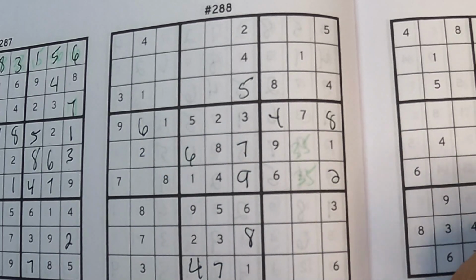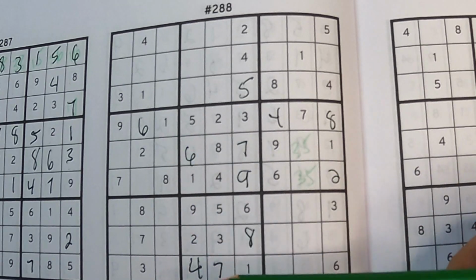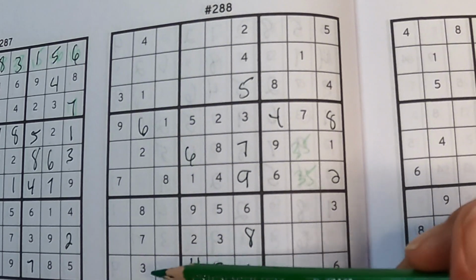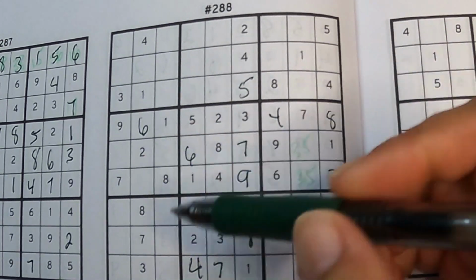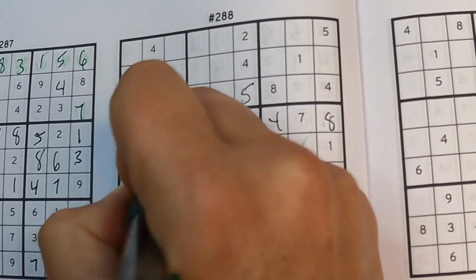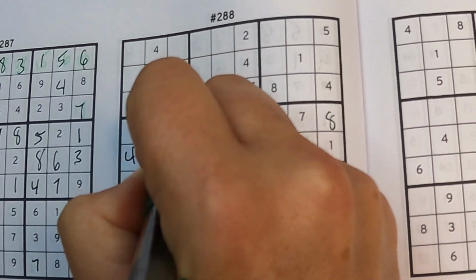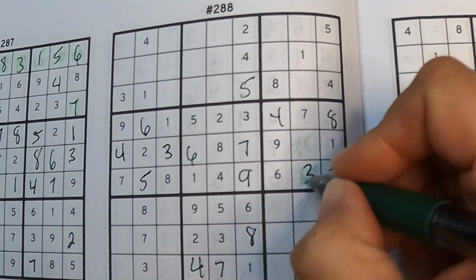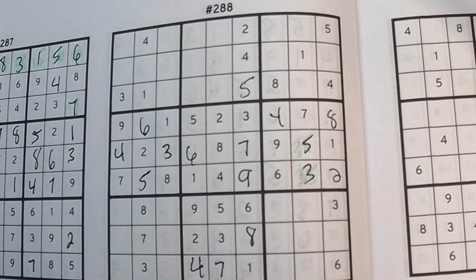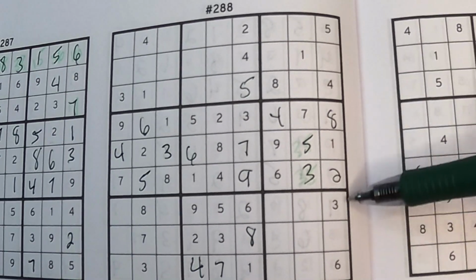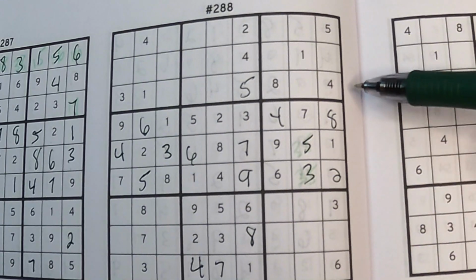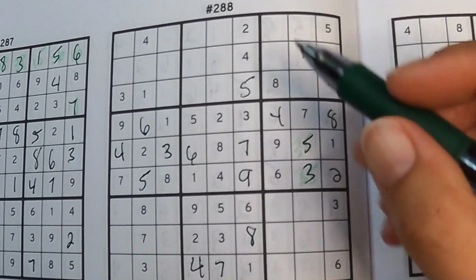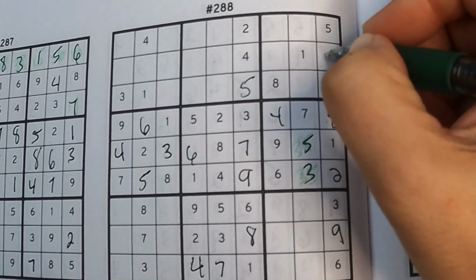For this box, we're missing 3, 4, and 5. We've got 3 and 4 here, so this is our 5. 3 here, so 4, 3. That 5 makes this our 3, 5. For this column, we're missing 7 and 9. We've got a 7 here, so 9, 7.